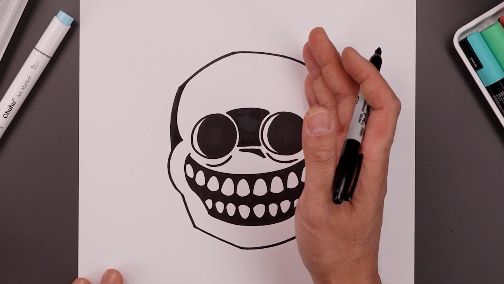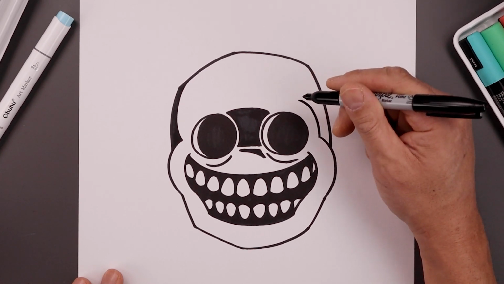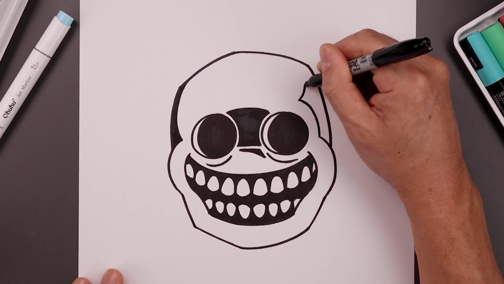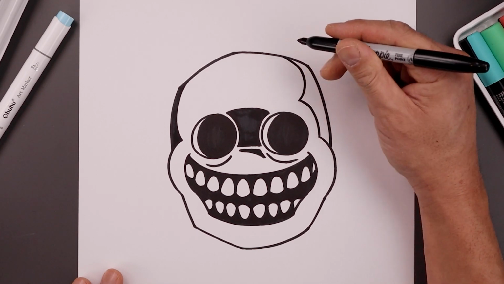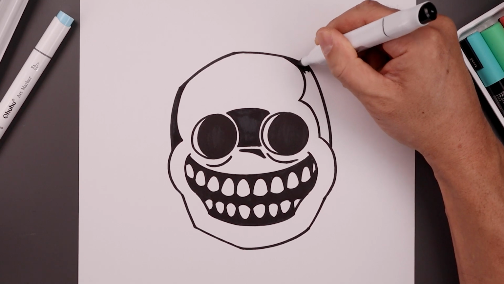Now I'm going to bring the shadow in further on the right side. Starting from the top of the cheek, go around the eye, and in, bend this around, and then back up. Let's go back and fill in that shadow.